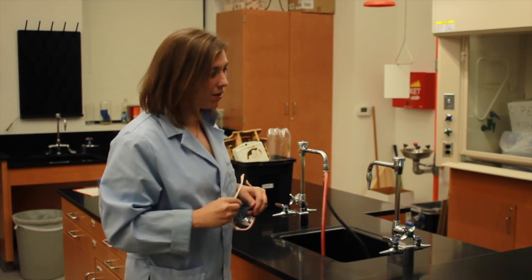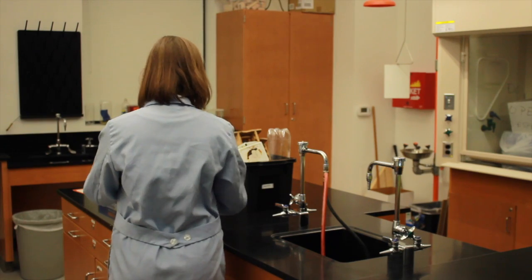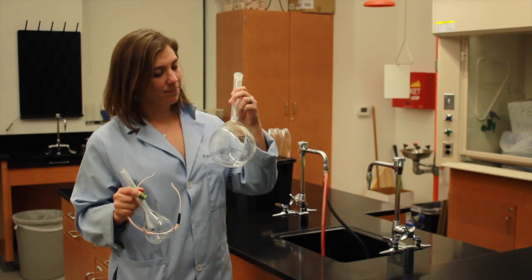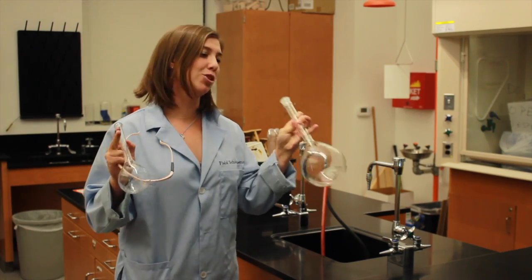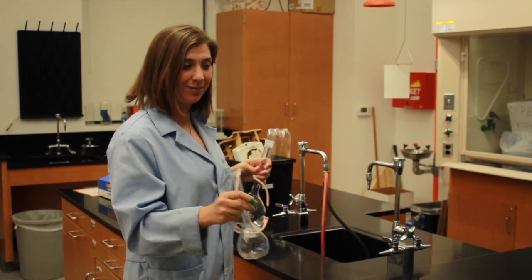Let me just get some volumetric flasks. Let's see, okay, I have a 1,000 milliliter and 250 milliliter. 1,000 milliliters, that's a liter. That's way too much KOH. Let's use the 250.